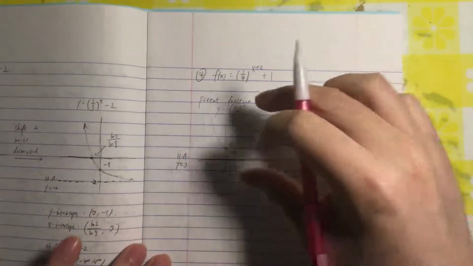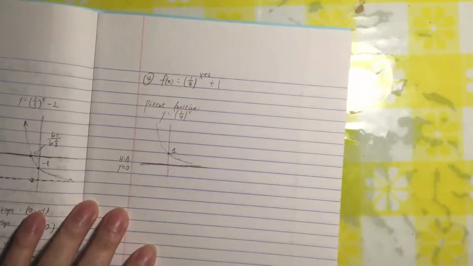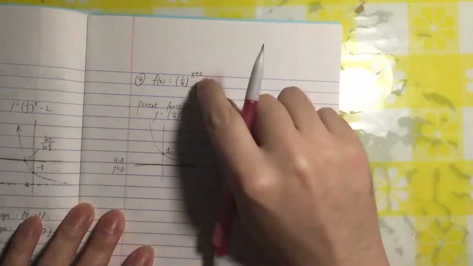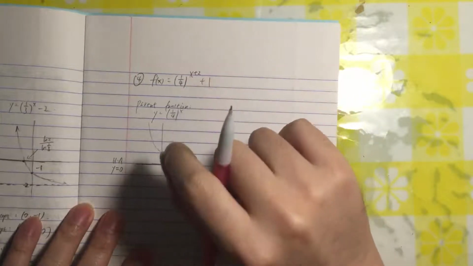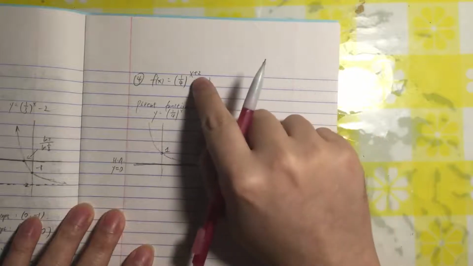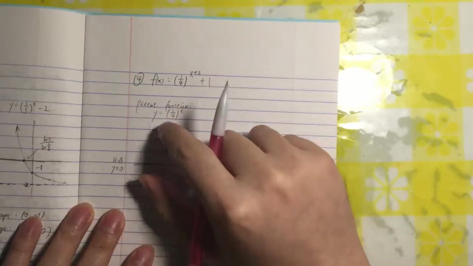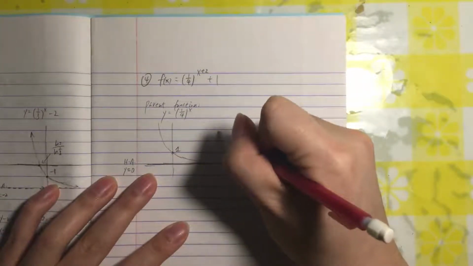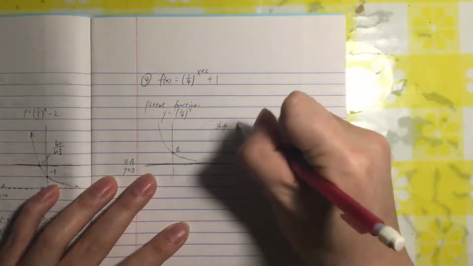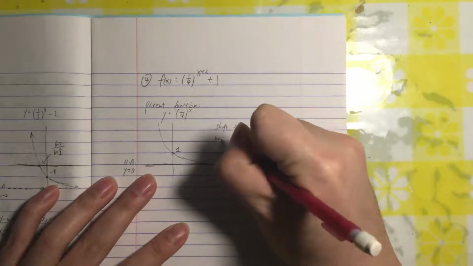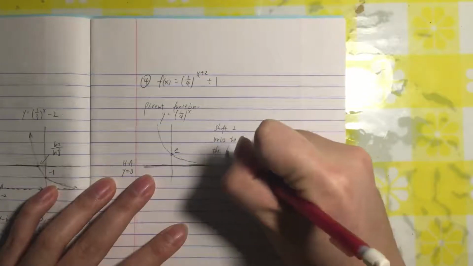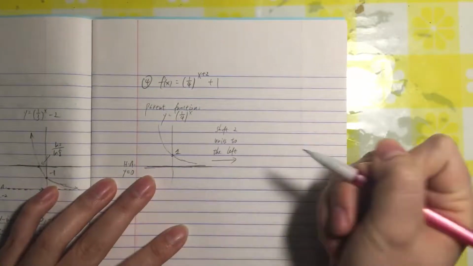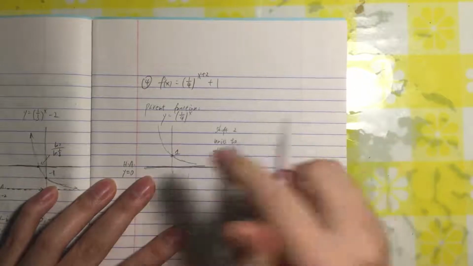Next, based on the parent function, let's try to graph function f. In order to graph function f, we first of all add 2 to x. If we add 2 to x, we shift the graph 2 units to the left. So first of all, shift the graph 2 units to the left.